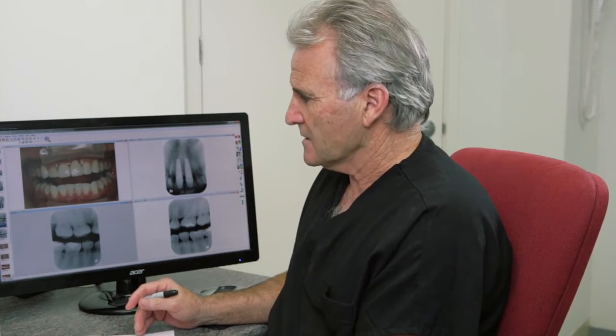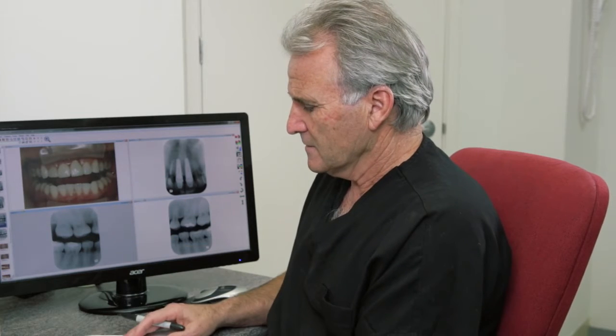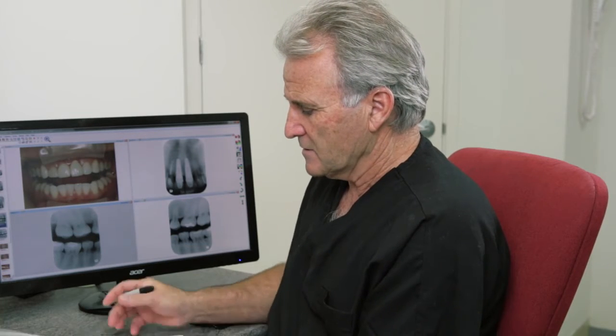If the patient has made comment about the desire to improve the colour of their teeth, then the second stage of the procedures that I would tick relate to bleaching procedures, whether they be home bleaching procedures or in-office bleaching procedures.